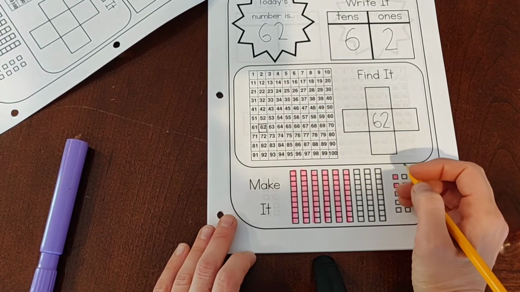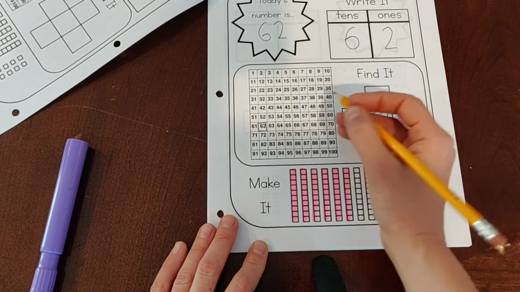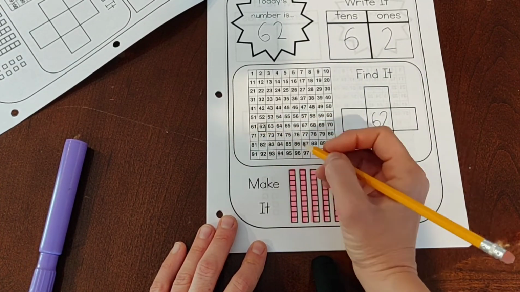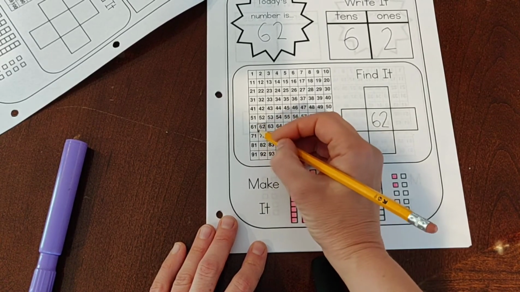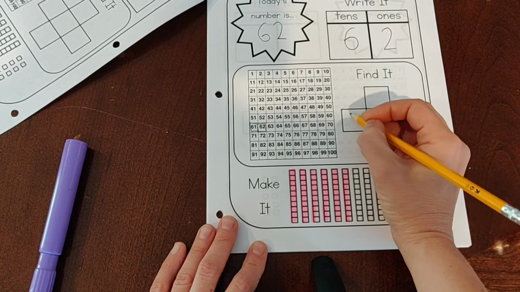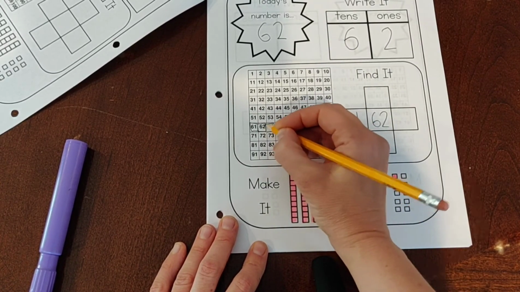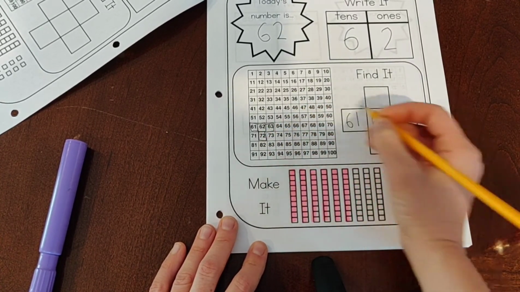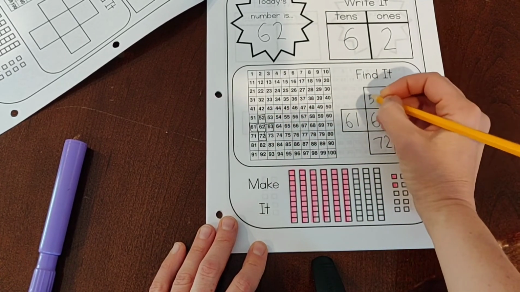And I explained most of this to most of you when I called, but just in case anyone forgets, what you're doing is you're trying to show kindergartners the relationship between numbers on the hundreds chart. To the left of 62 is 61. I'm going to write that right here. To the right is 63. Right below is 72. And right above is 52.